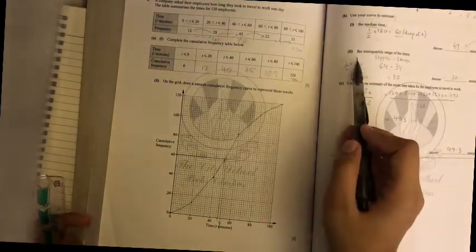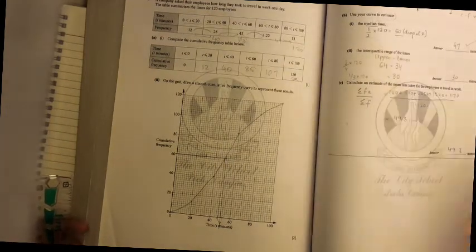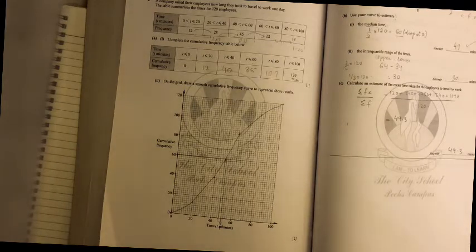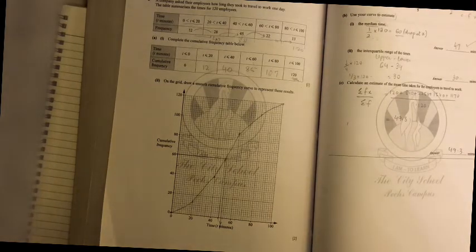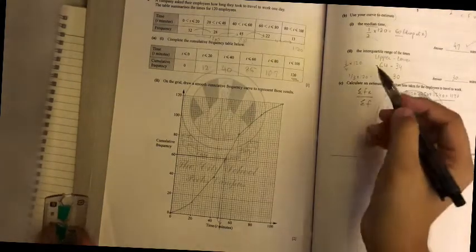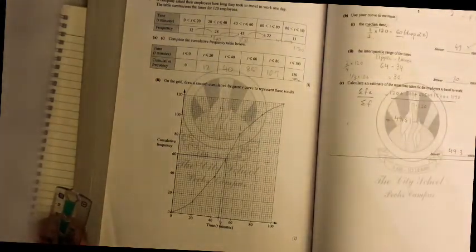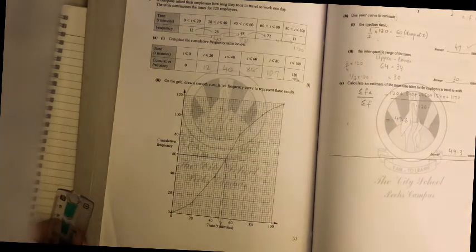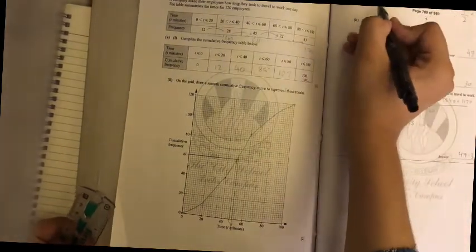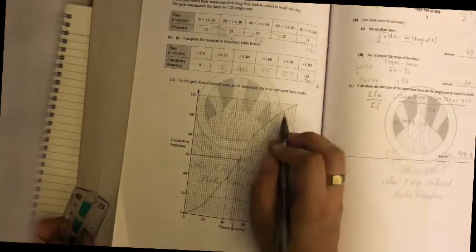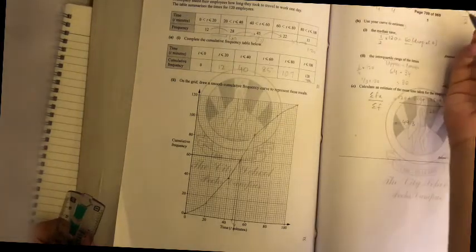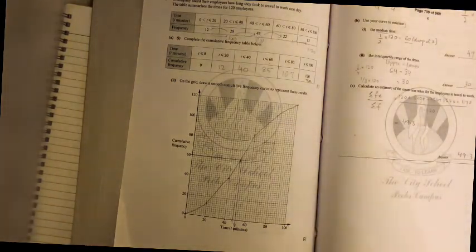Now our second part is the interquartile range. The way we calculate the interquartile range is upper quartile minus lower quartile. Now what are the upper and lower quartiles? The word quartile itself says it: out of 4. The upper quartile is 3/4 and the lower quartile is 1/4, which together make up a whole. I hope that's pretty understandable.